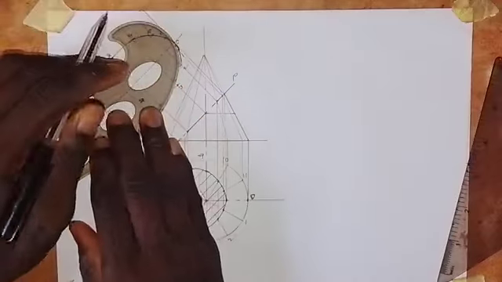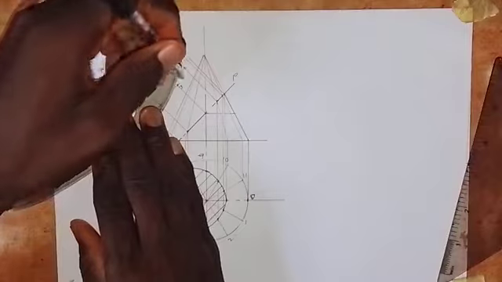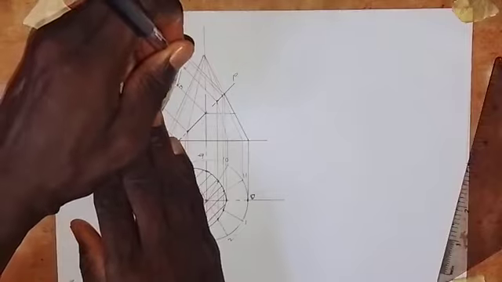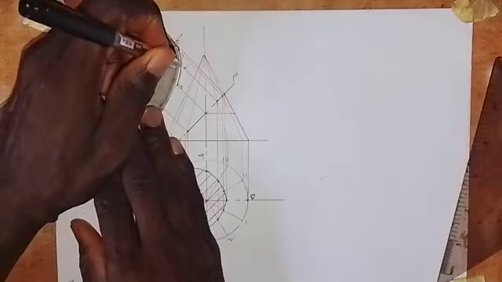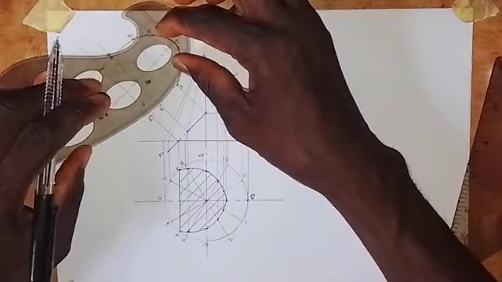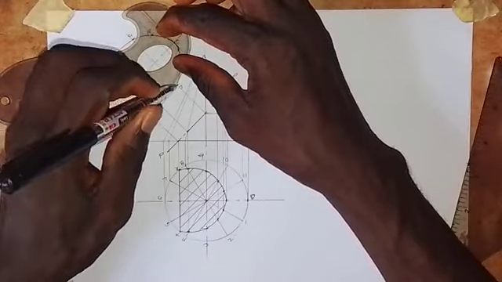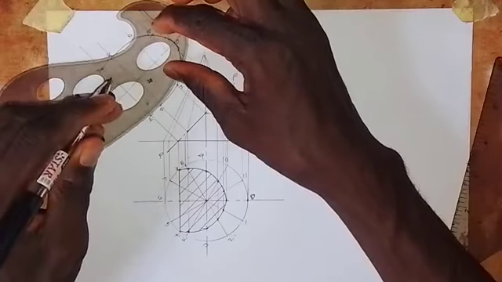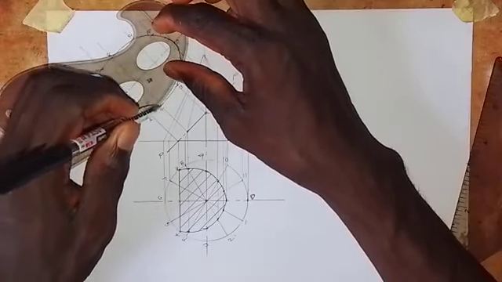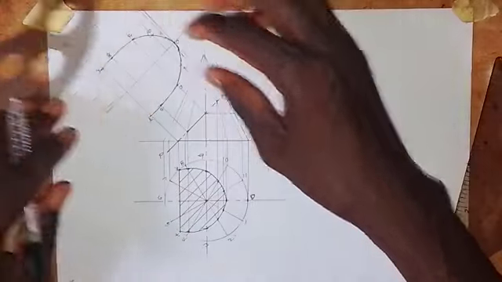And then I can connect these 2 points together, so we have this, and then I'll connect these 2 points together, so we have this. And then these 2 points, we connect them together like this. So we have this.